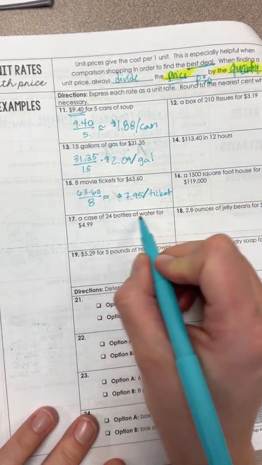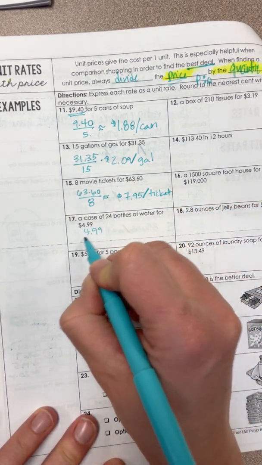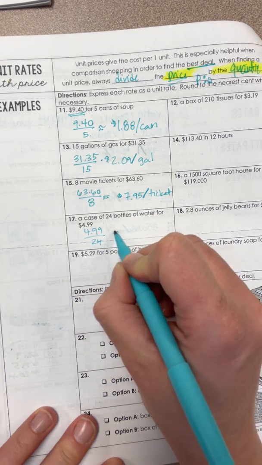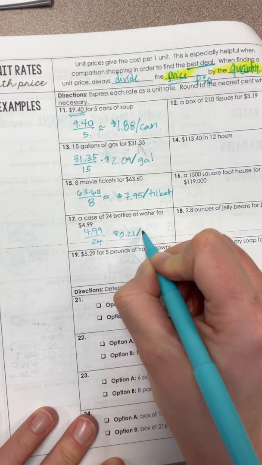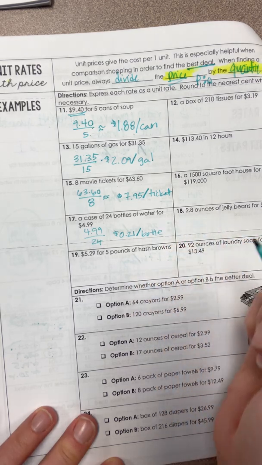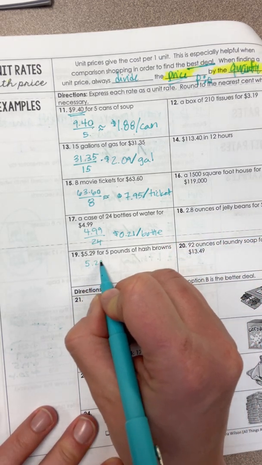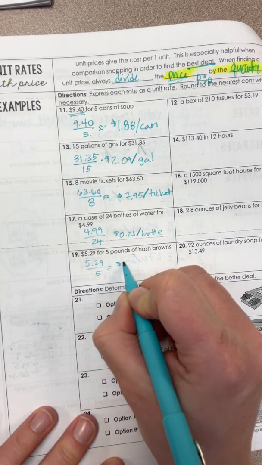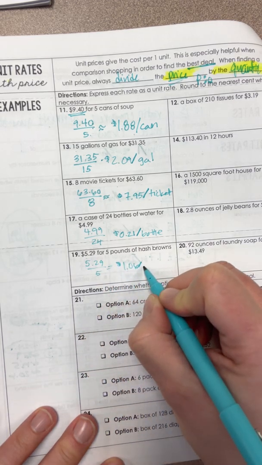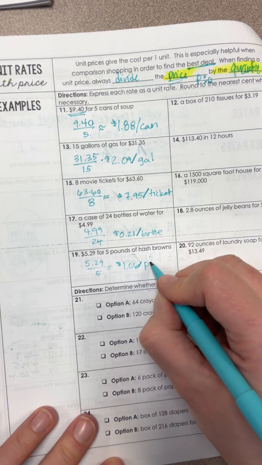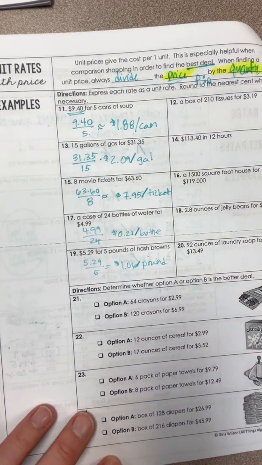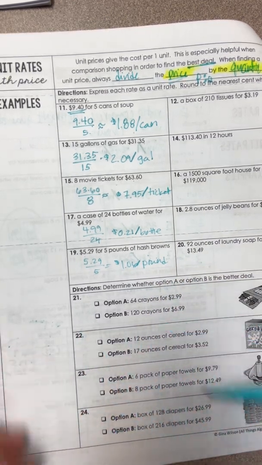And then a case of 24 bottles for $4.99 comes out to be about 21 cents per bottle. $5.29 for 5 pounds of hash browns. So $5.29 divided by 5, that's about $1.06 per pound.